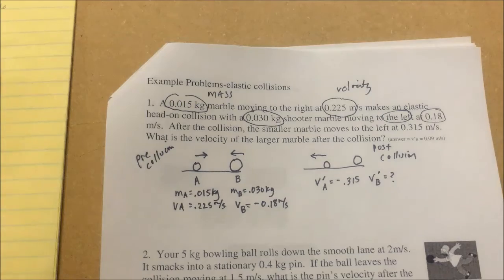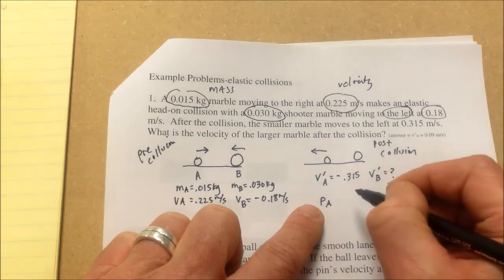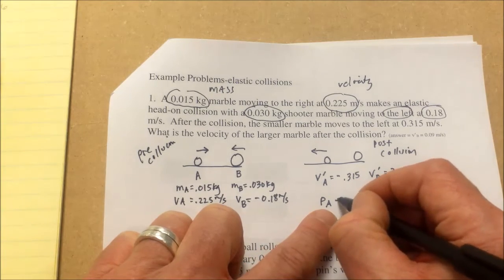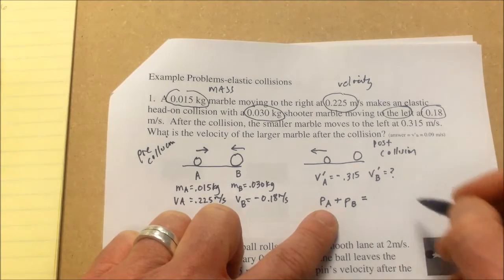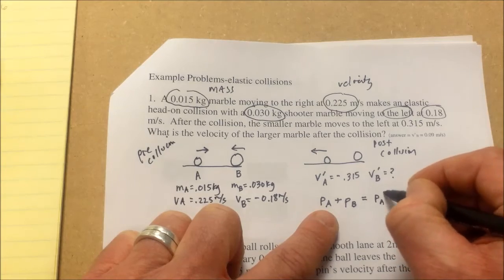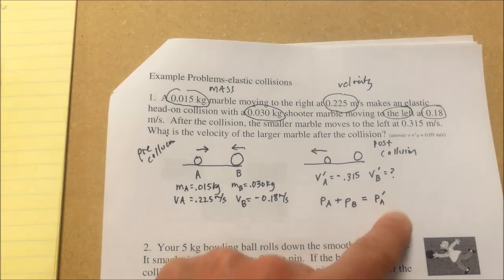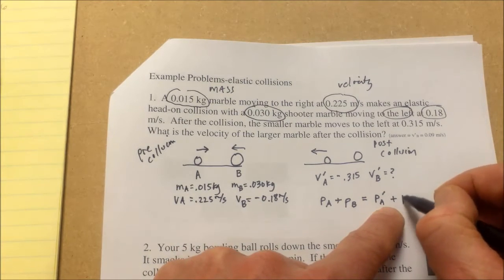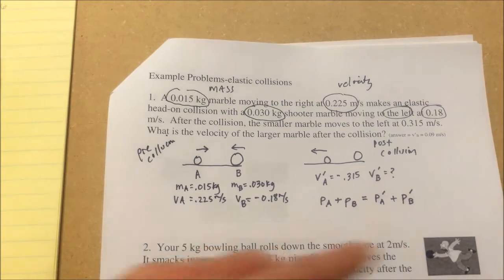So here's the elastic collision equation. The momentum of A plus any momentum B has pre-collision will equal the post-collision momentum of A, prime, plus the momentum of the second object post-collision, prime.